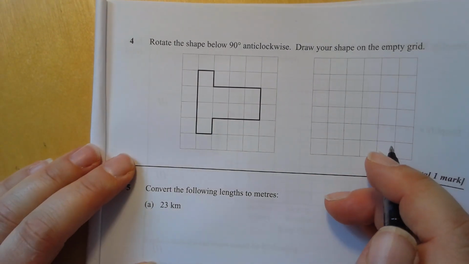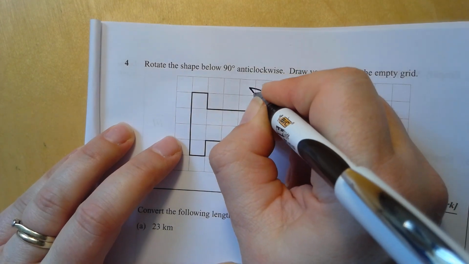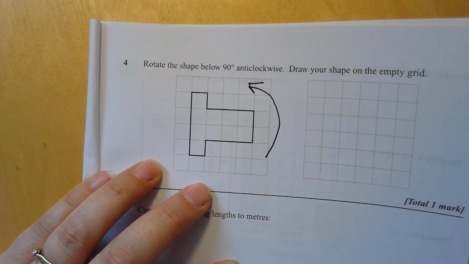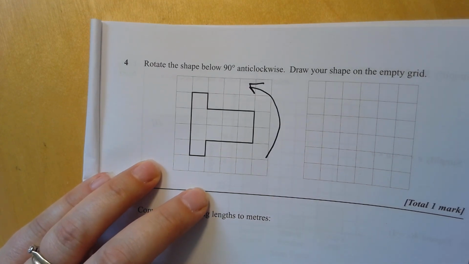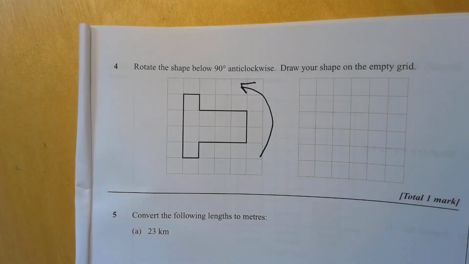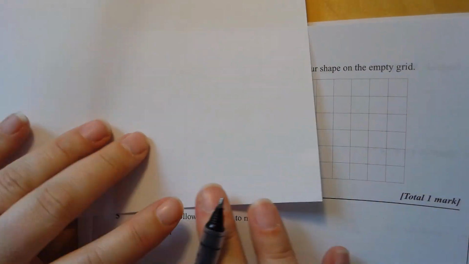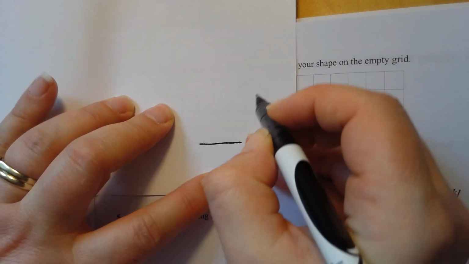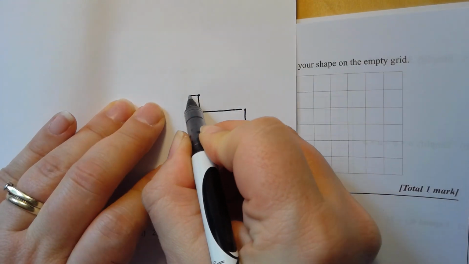Rotate the shape below 90 degrees anti-clockwise. Anti-clockwise is the opposite way to a clock. 90 degrees is a quarter turn. In an exam you can take a piece of tracing paper. I don't have tracing paper here, but what I'll do is take a plain piece of paper, which you should just be able to see this through. So I'm going to trace it onto this piece of paper.